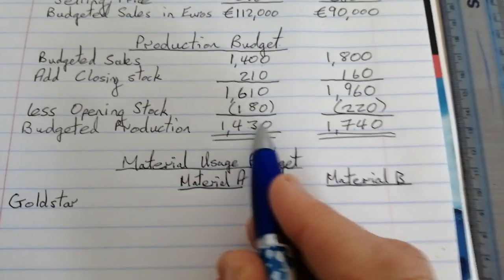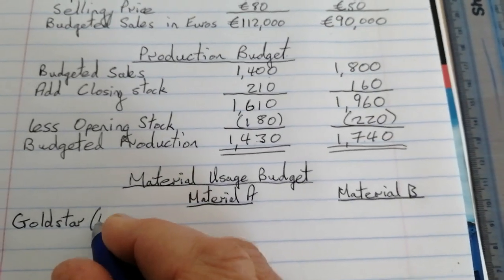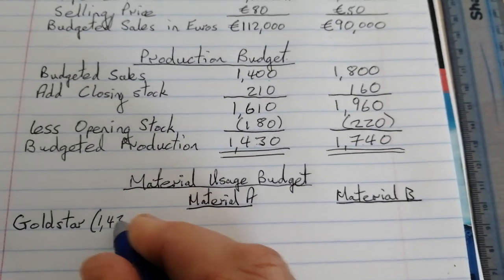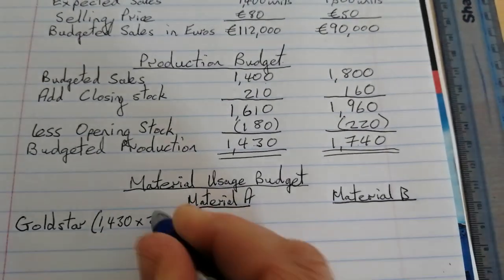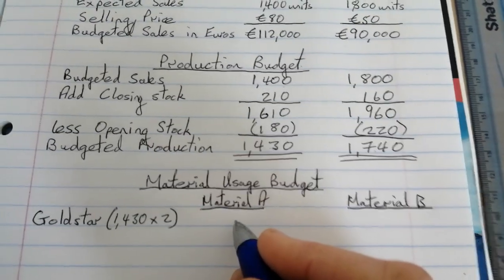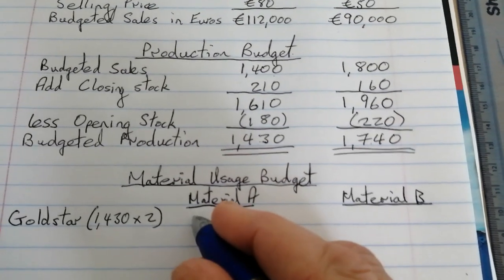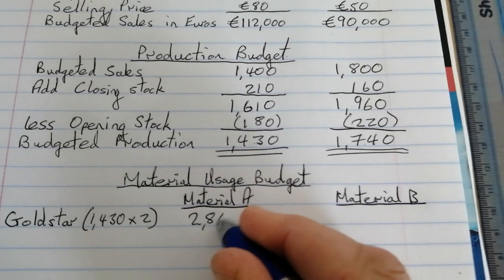So for material A, we'll have 2 grams for each one of these that we make. We're going to make 1,430, so 1,430 multiplied by 2 will give us how much material A in grams we'll need to make the number of gold stars. So that's what? 2,860, isn't it?